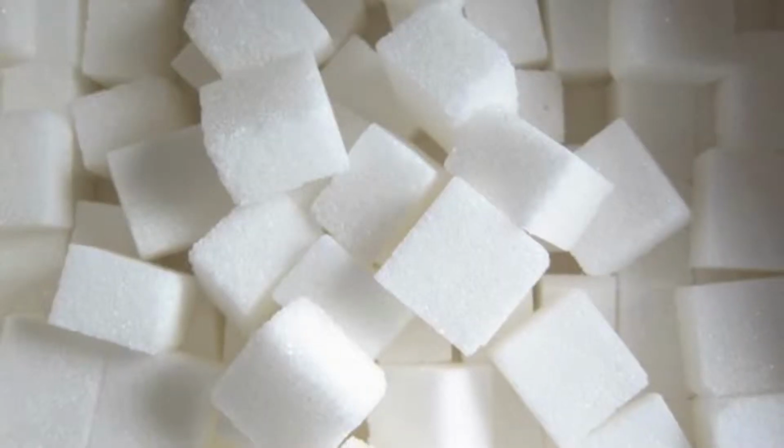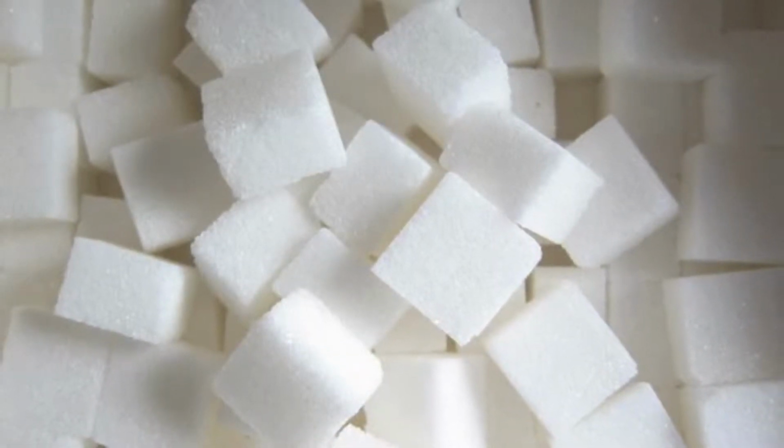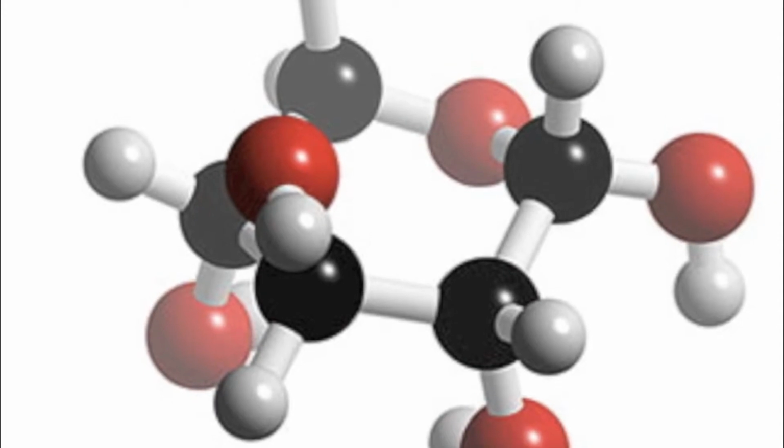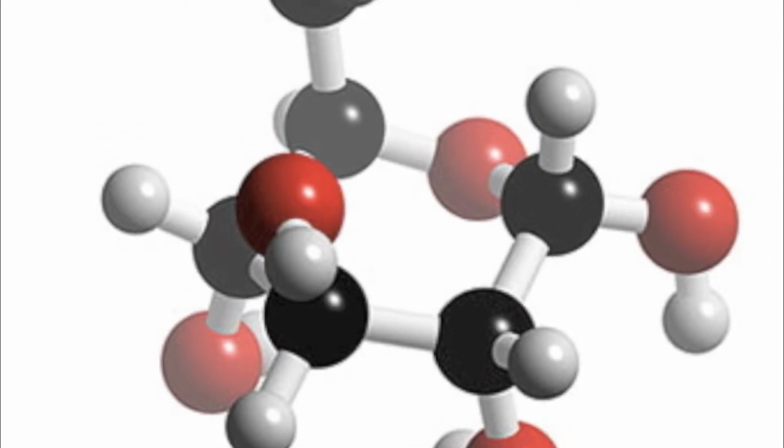Today, we're going to talk about glucose. Most people think that they know everything about glucose, but in reality, most people don't know where glucose came from and what it consists of.